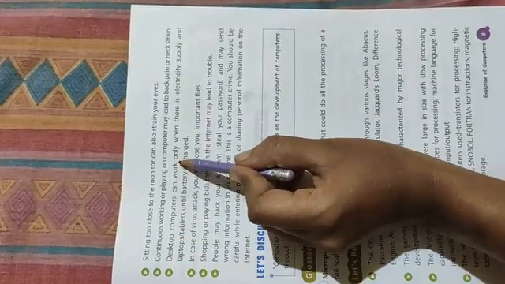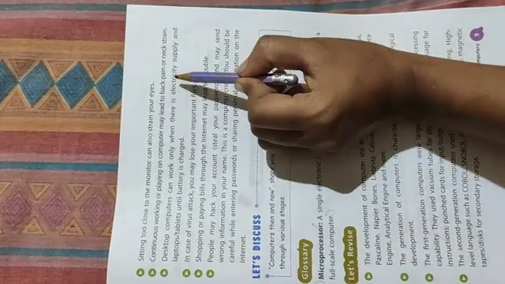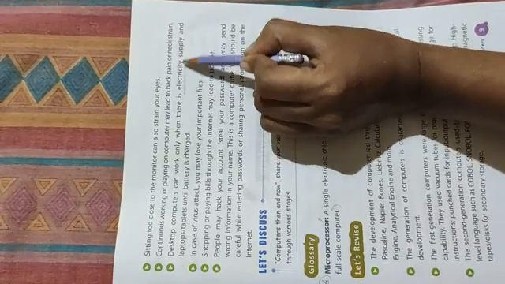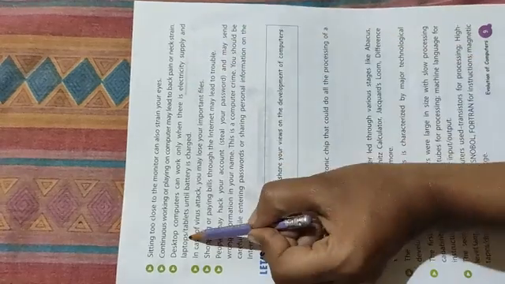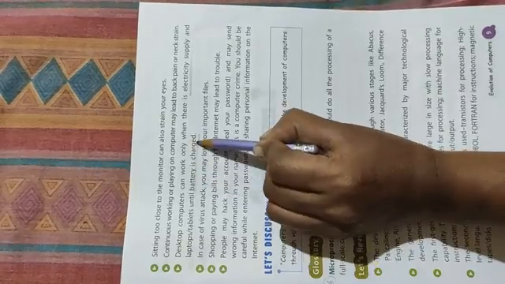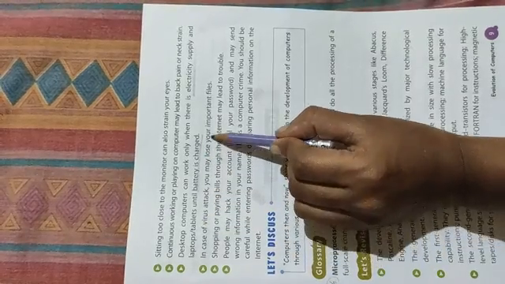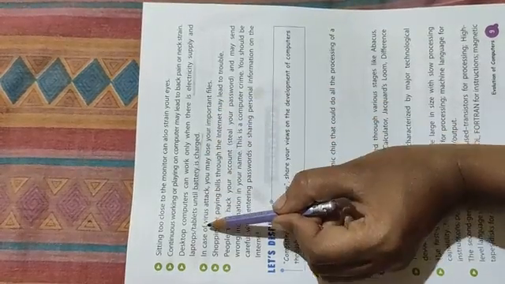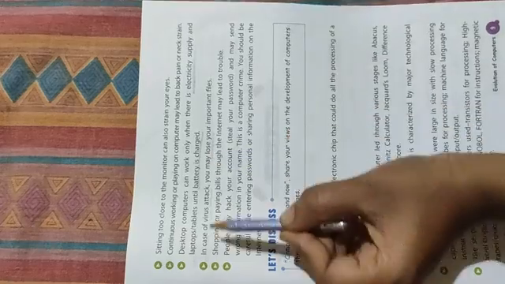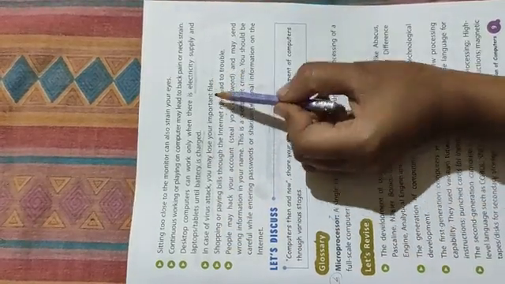A desktop computer can work only when there is electricity. Everyone knows that. A PC only works when there is an electricity supply. And laptops and tablets work until the battery is discharged. In case of a virus attack, you may lose your important data. Shopping or paying bills through the internet may lead to trouble.